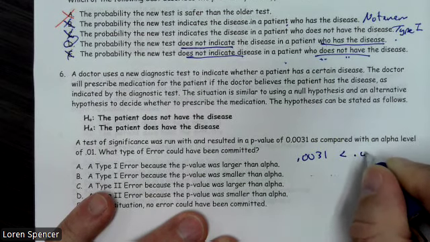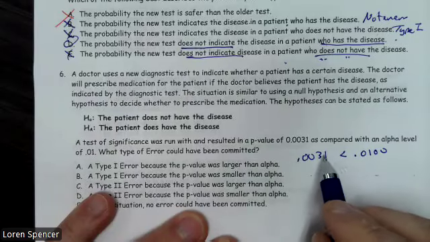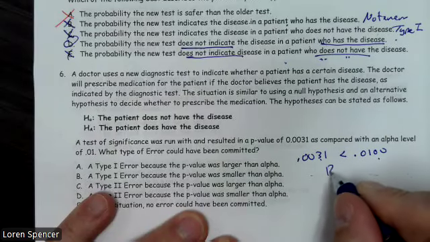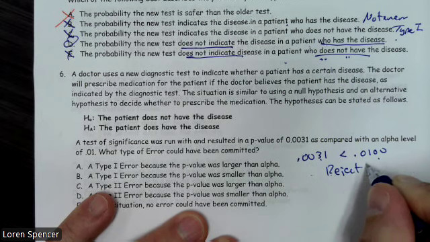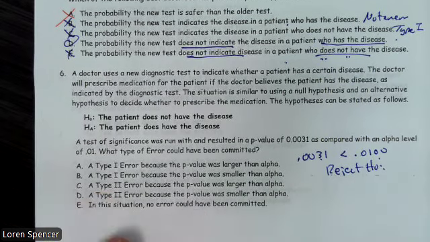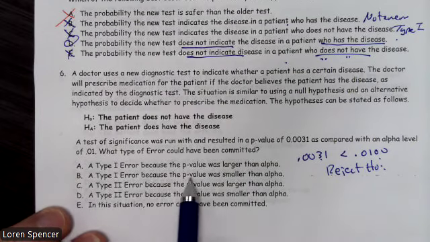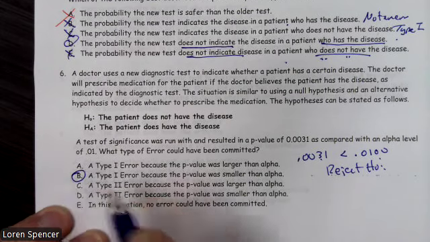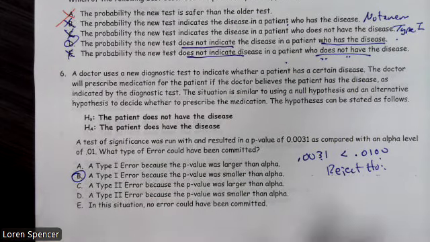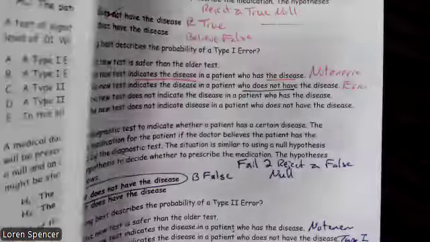That's less than 0.01 because 31 is less than 100. So I would have rejected H0. If I reject, the only type of error that I could have committed was a type 1. A type 1 because the p-value was smaller than alpha. Doesn't mean I did commit a type 1, but that is the only type I could have committed.